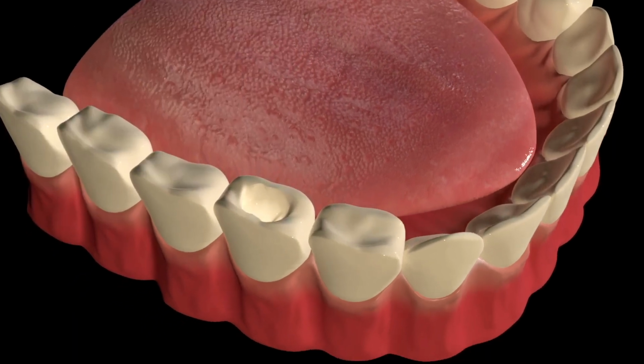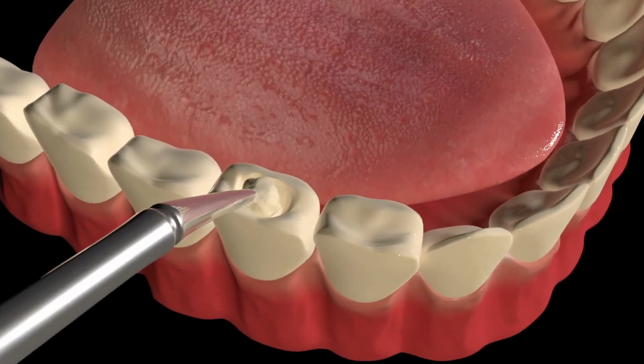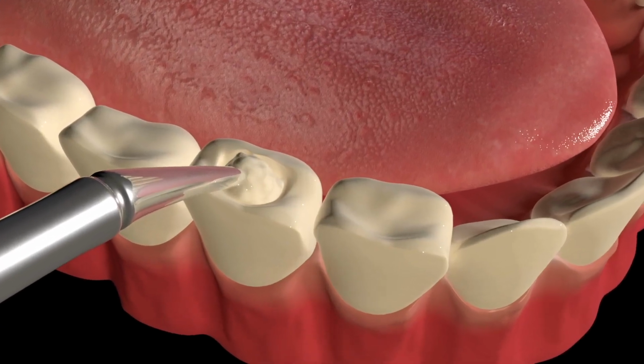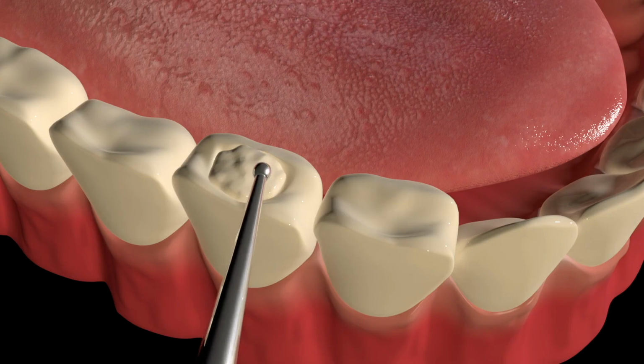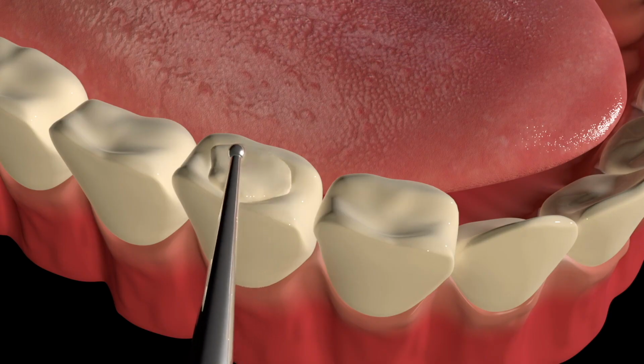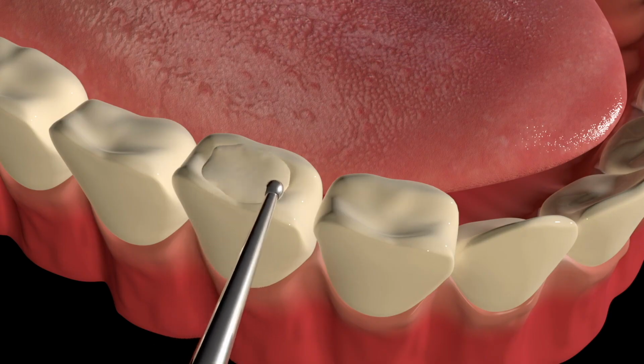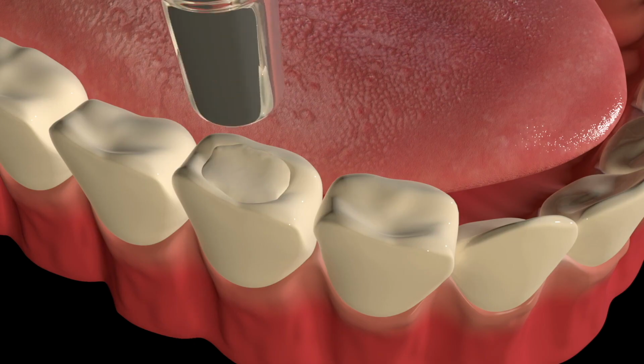Once the tooth is numb, the dentist uses a high-speed dental drill, or in some cases, a dental laser, to remove the decayed portion of the tooth. The goal is to eliminate all infected tissue while preserving as much healthy tooth structure as possible. The cavity is then shaped and cleaned to prepare it for the filling material.